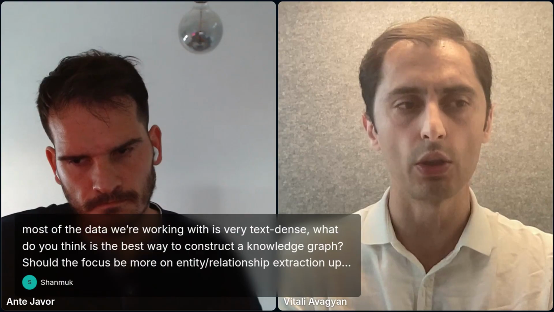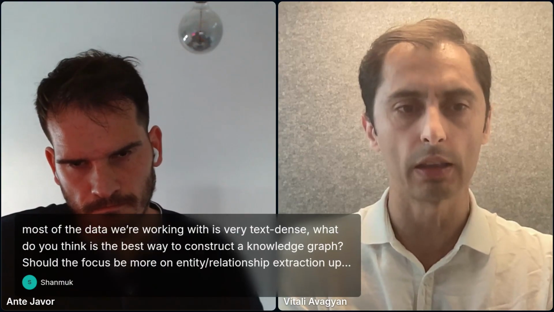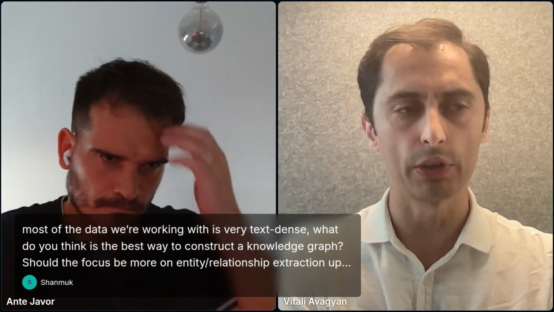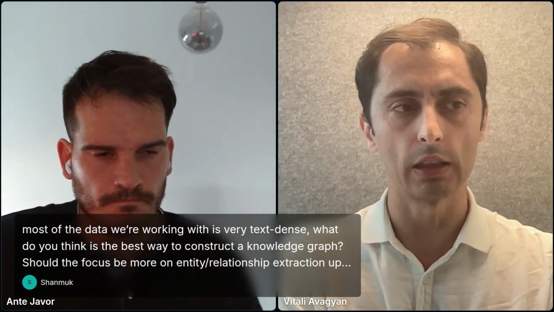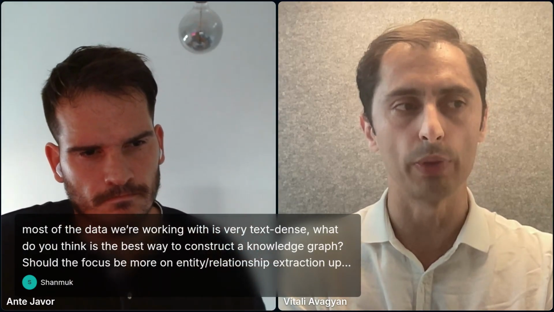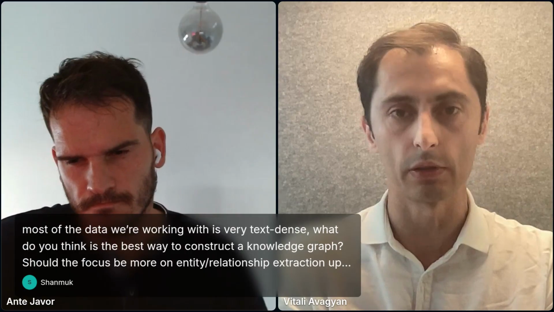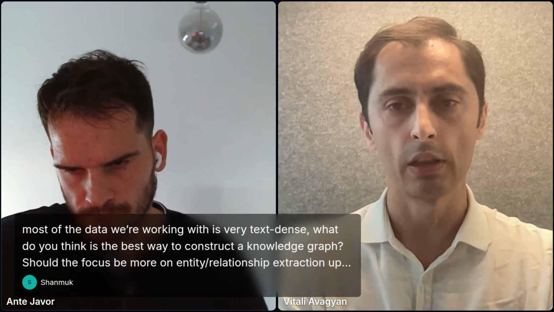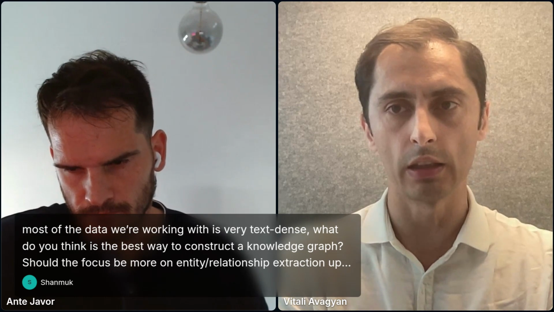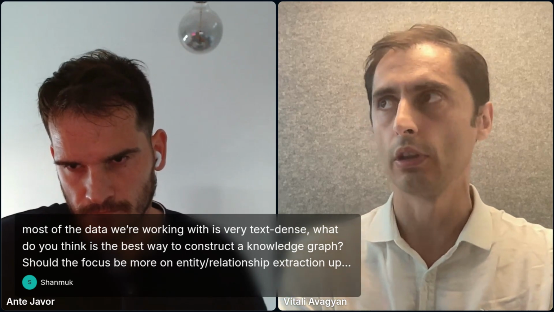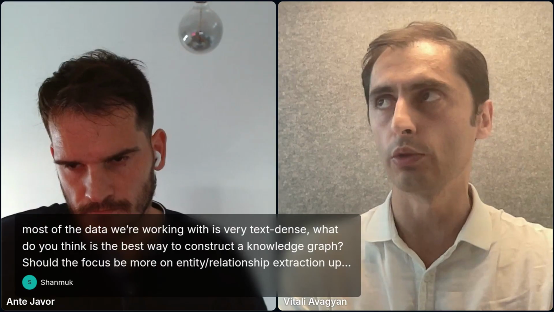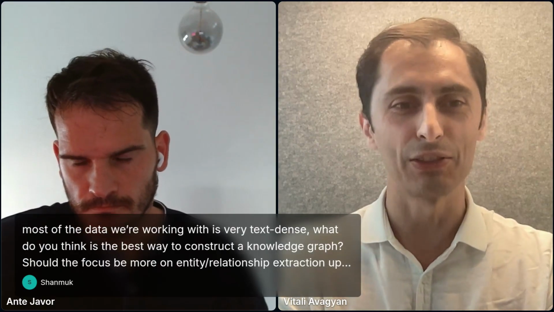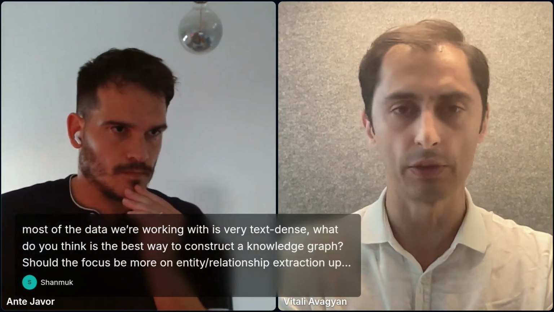So you need to really know what to embed, as Ante mentioned, what type of pointers to have so that this node will help you basically find the information faster. So a lot of optimization needs to be done there, and it's too much work for an unknown outcome, I would say, at this stage. So that's why I haven't experimented with this.